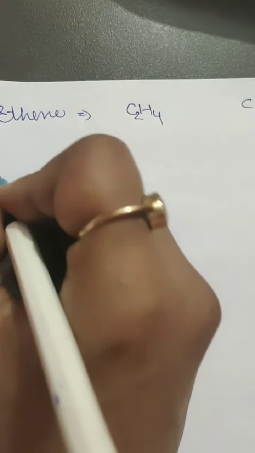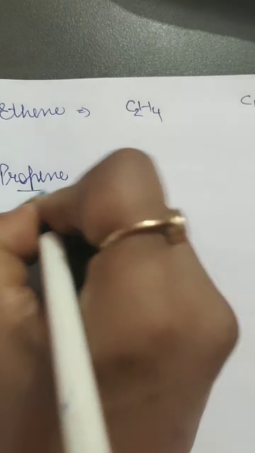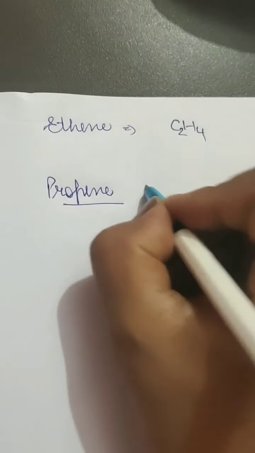For propene, C will be 3. So if C is 3, H is 2 times 3, which means H will be 6.